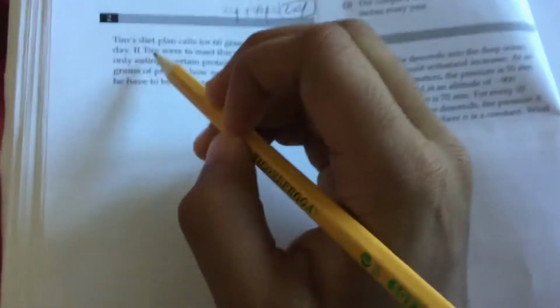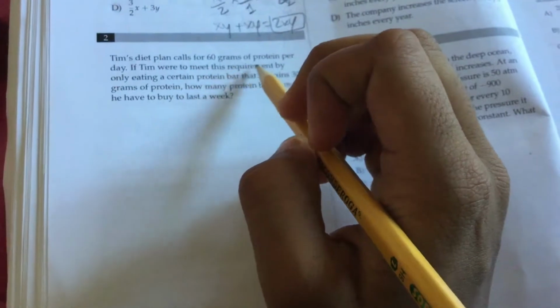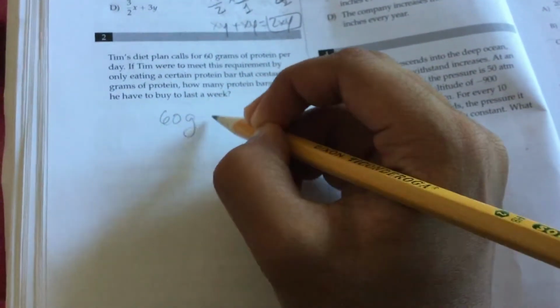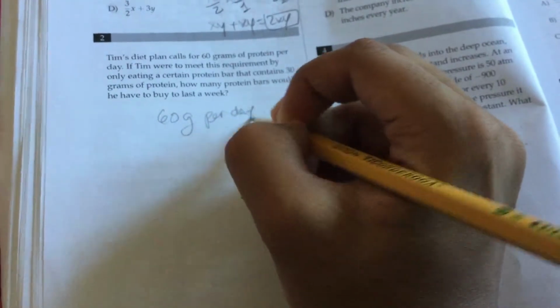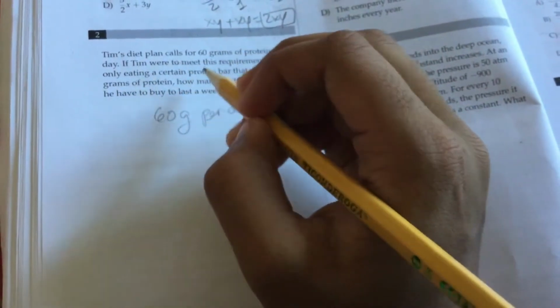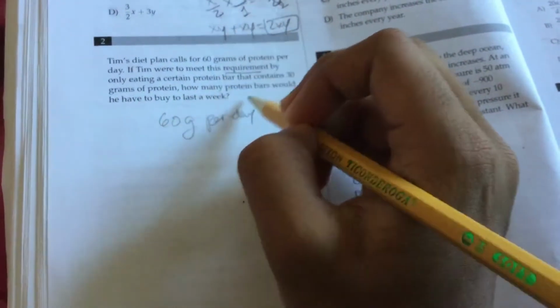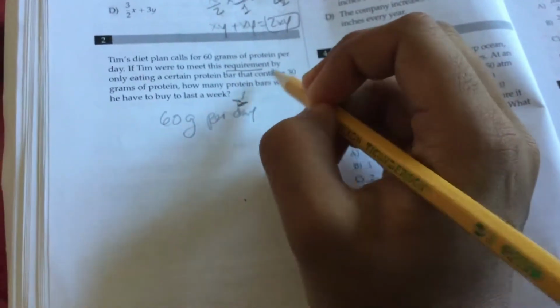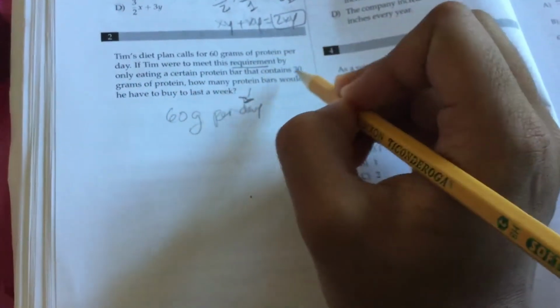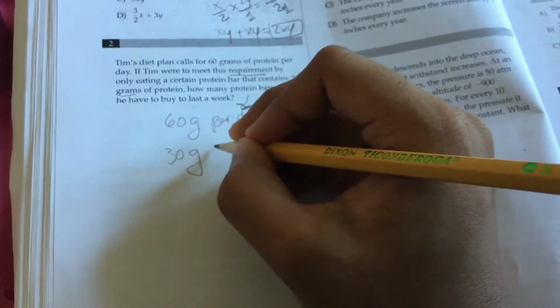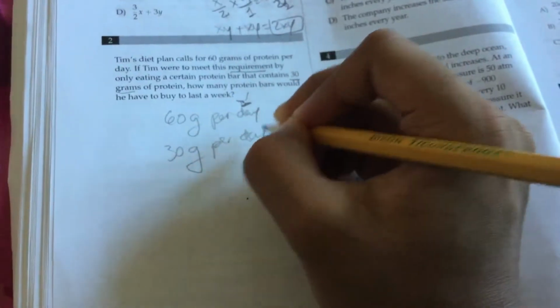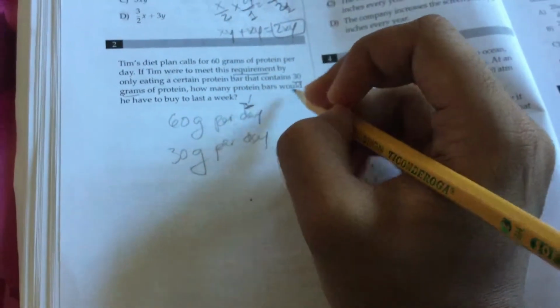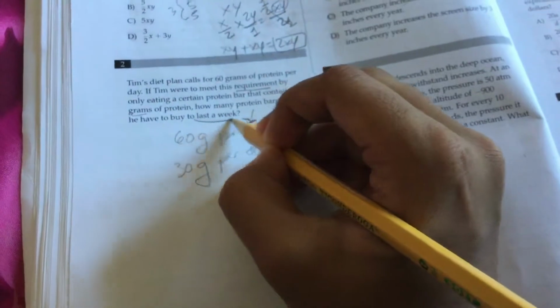So number 2. Tim's diet plan calls for 60 grams of protein per day. Okay, we got that down. If Tim were to meet this requirement by only eating a certain protein bar that contains 30 grams, how many protein bars would he have to buy to last a week?